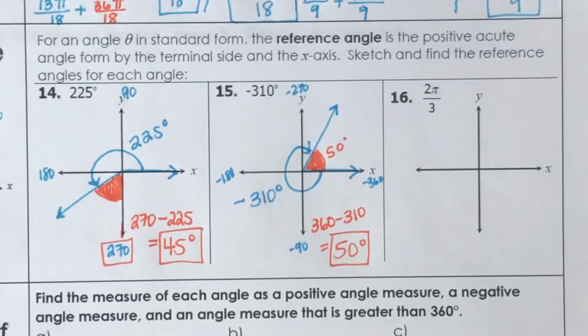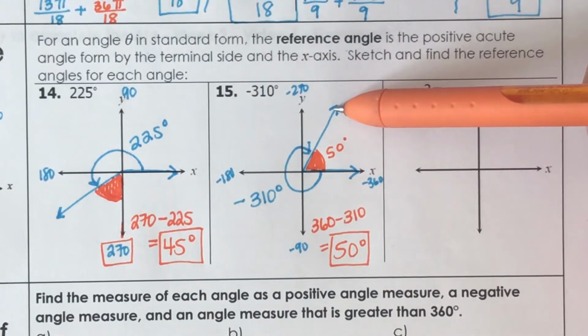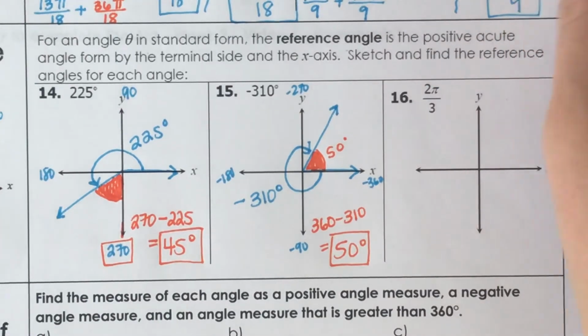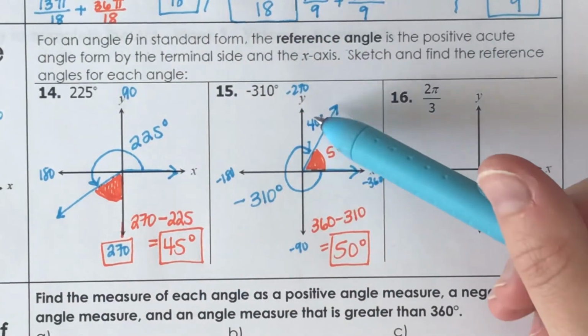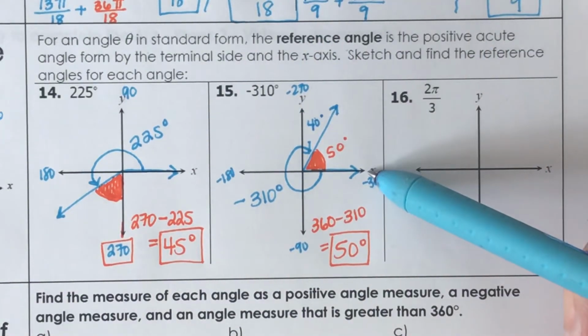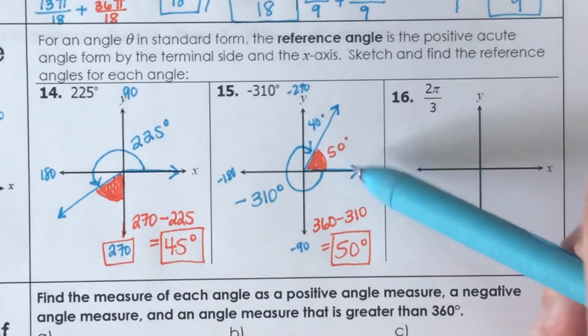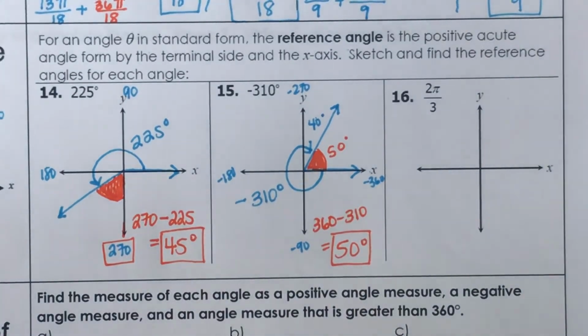Another way you can think about it is if you say this is 270 and I have to get from 270 to 310, I have to add another 40 degrees. So this would be 40 degrees. 40 plus what gets me to 90 degrees, and 40 plus 50 gets me to 90. So it's another way you can think about getting this leftover piece if you don't like doing the whole big numbers here. All right, we're actually going to skip this one.